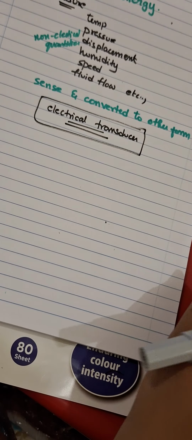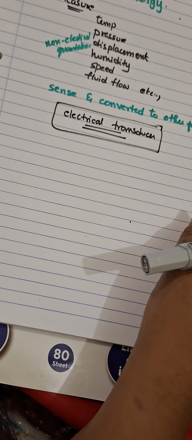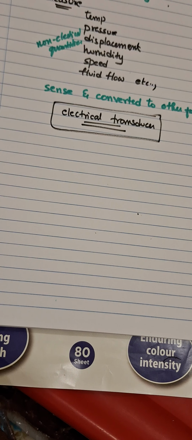Okay, so it's not just a matter of choosing any transducer, it's not an easy job. So we need some requirements to select this transducer.